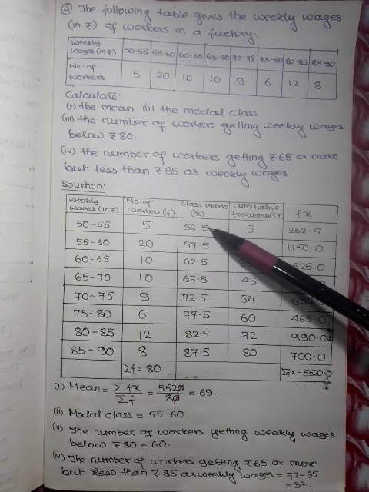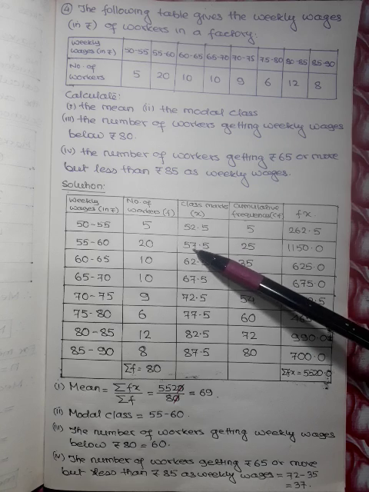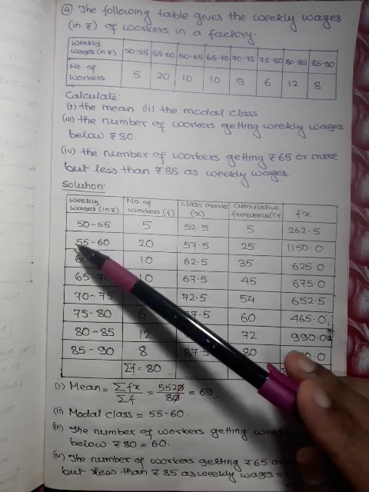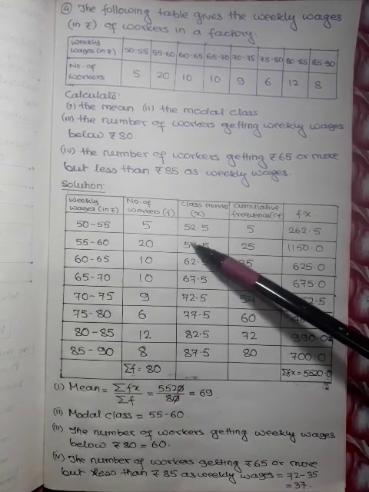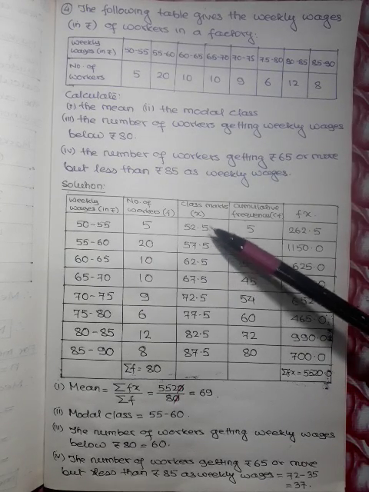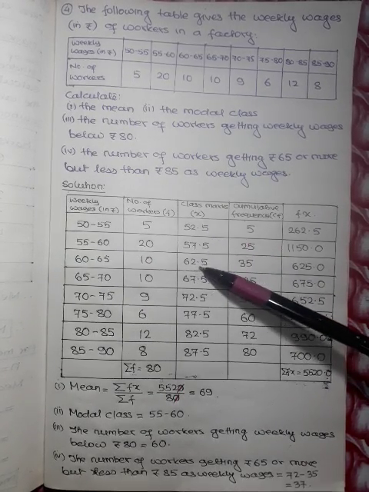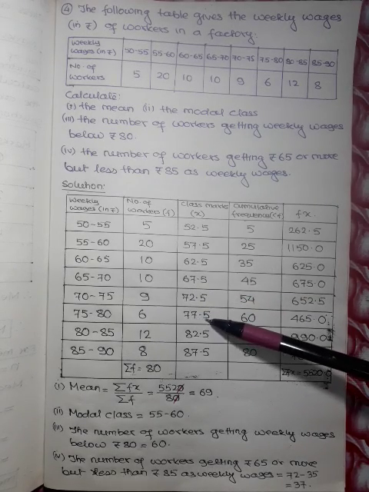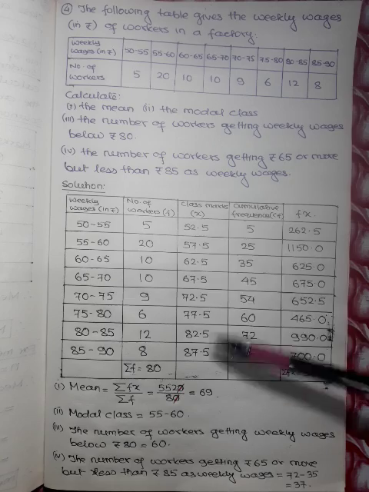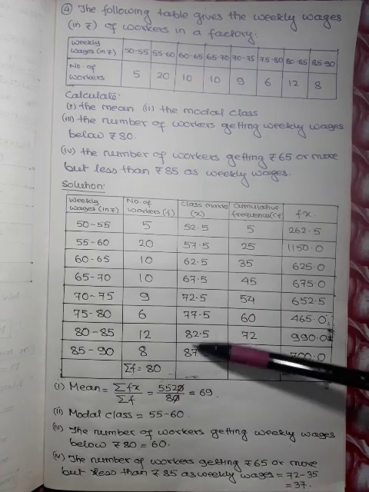So 52.5 plus 5 equal to 57.5, or you can add this 55 and 60 and divide by 2, you will get 57.5. So if you do so, you will get 62.5, 67.5, 72.5, 77.5, 82.5, 87.5. So this will become your class marks.